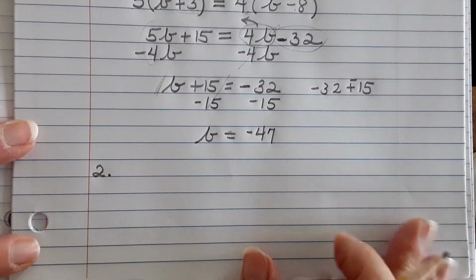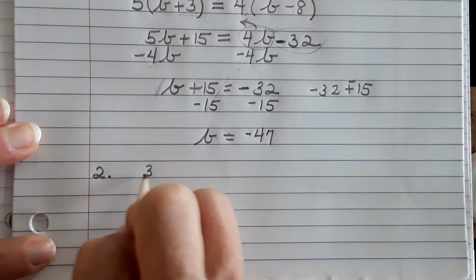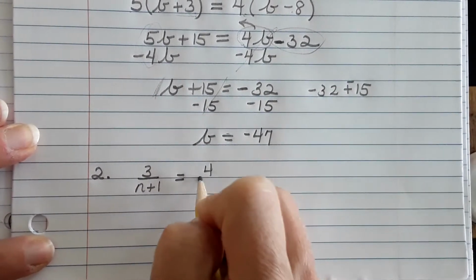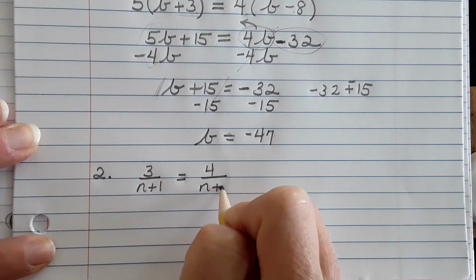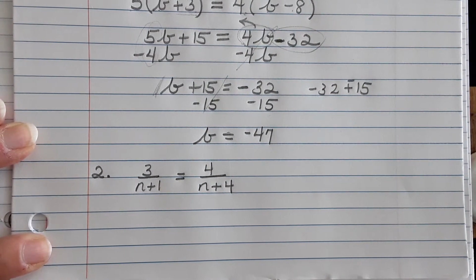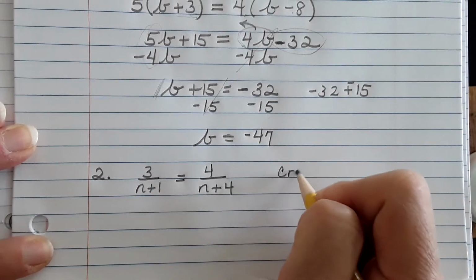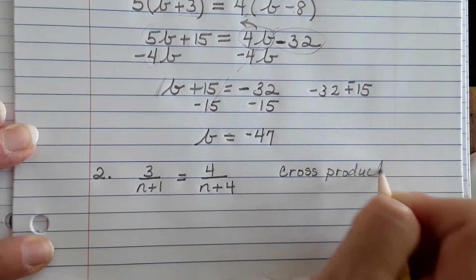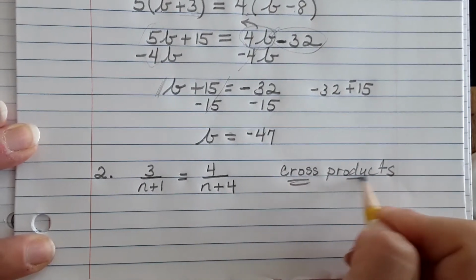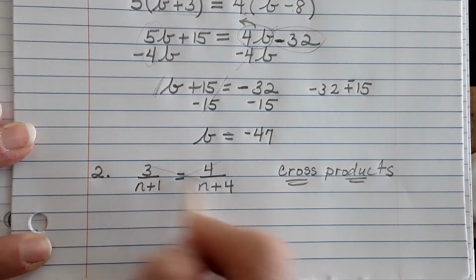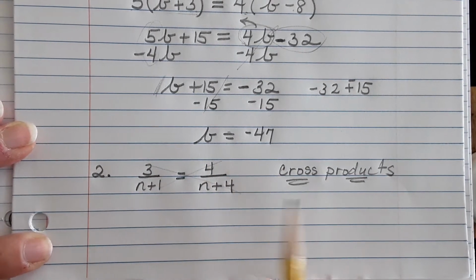All right, let's try another problem. Let's put our algebraic expression in the denominator this time. The process is still the same. Show the cross products. Okay? That's what you do when you have a proportion. So again, diagonally in any direction, in any order.